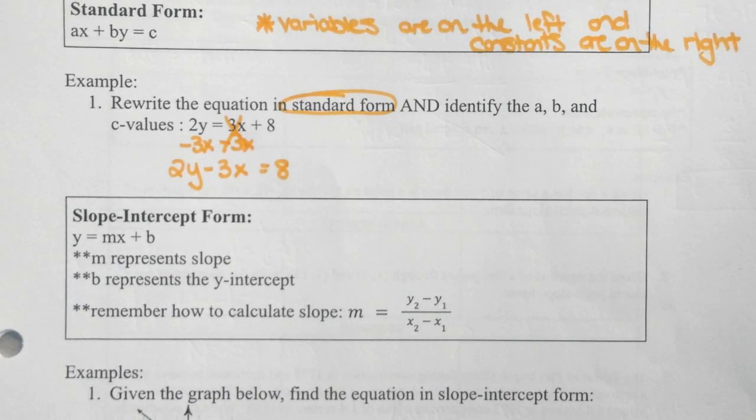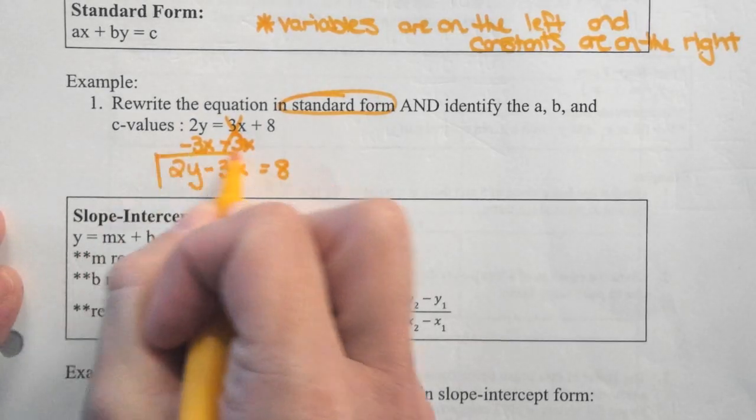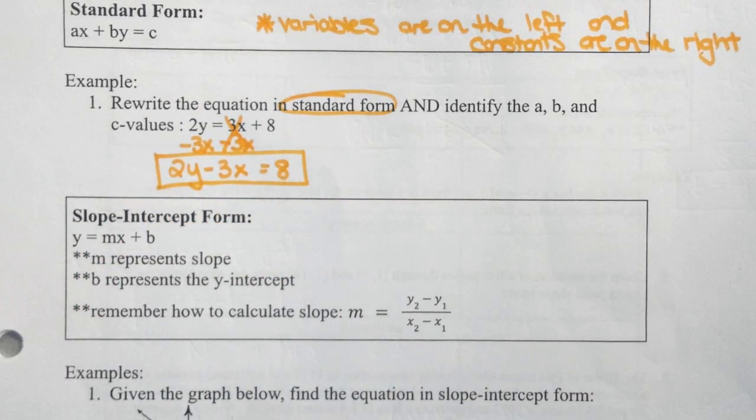So when is standard form a good thing? Typically, we like standard form if we're trying to find x and y intercepts. Do you remember to find an x-intercept, we plug in 0 for y? To find a y-intercept, we plug in 0 for x. This tends to be the best form, or the easiest one to calculate both the intercepts. So that's why we might like standard form. This is our answer, though. And boom, that one's done.